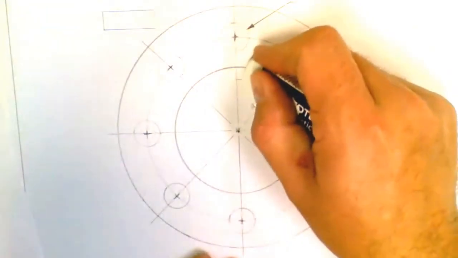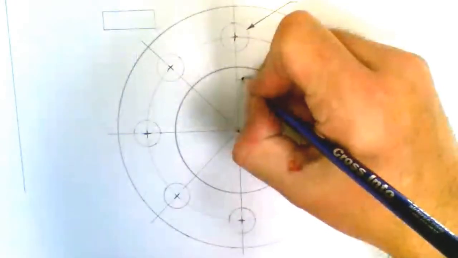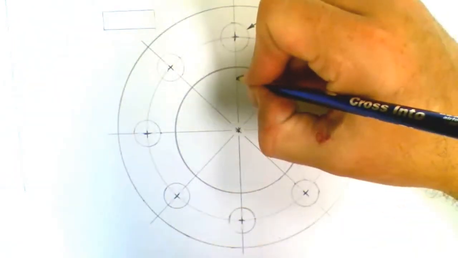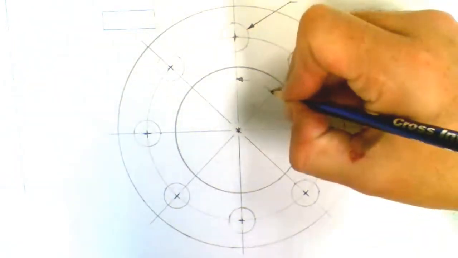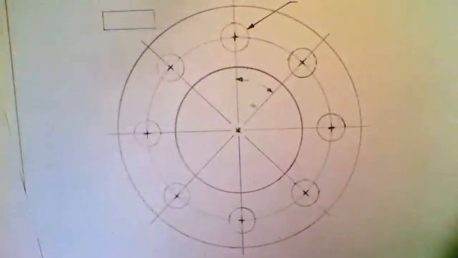And then I'll go in and erase. Give me space to write 45, and then of course do your arrows. 45 degrees, using your best pencil penmanship.